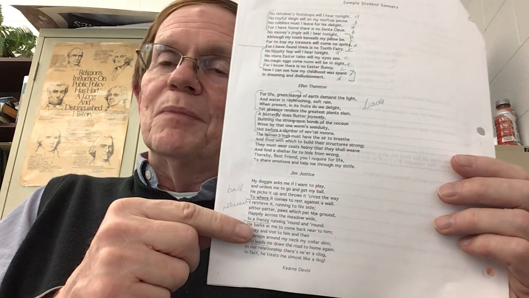brings the ball back to the man, and there's barking and there's a collar, and they're going on to something else. But what ties it together is this clever statement that in our relationship, there's never a clog. In fact, he treats me almost like a dog. So it's like if you've ever gone walking your dog and you've wondered who's taking whom for a walk. The dog seems to be taking me for a walk, or am I taking the dog for a walk? That's what we mean in the first part is unified imagery. You have to have three images that are unified by one idea.